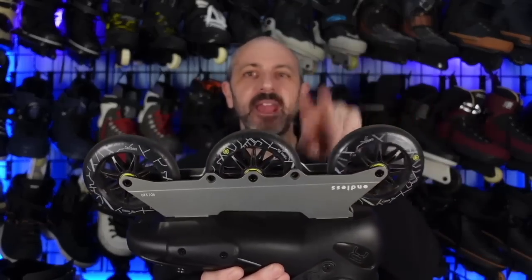I would get something with 80s or 90s. You want a wheelbase probably around 260. That is from the first wheel to the last wheel. The wheelbase will dictate how wiggly you are when you're skating. So a longer wheelbase is for skating straight.